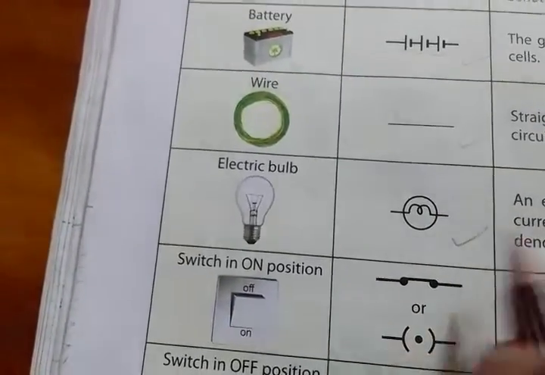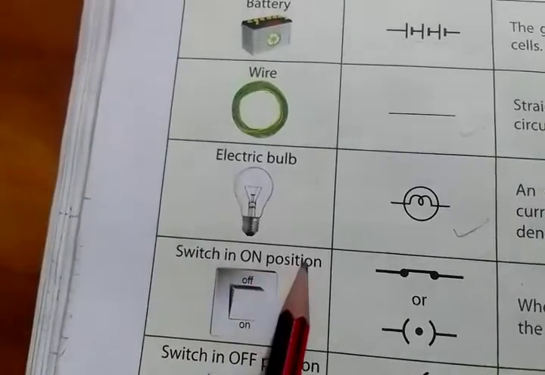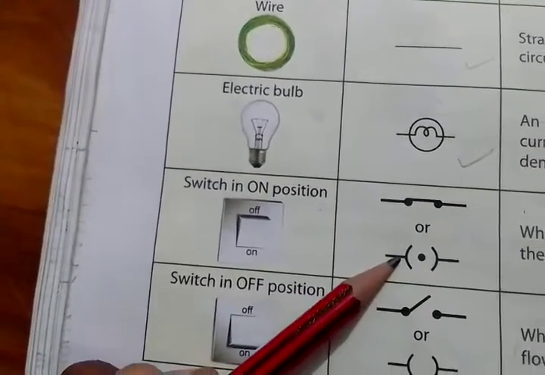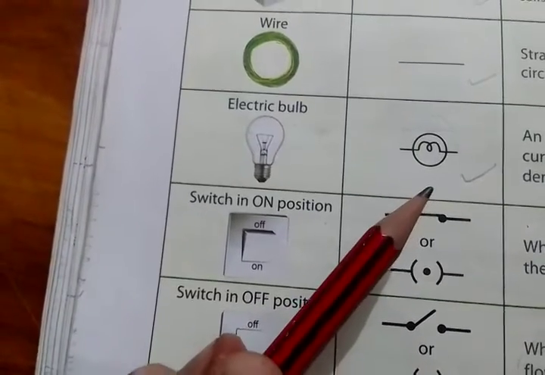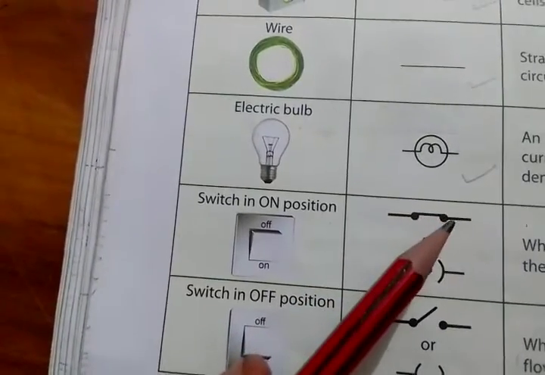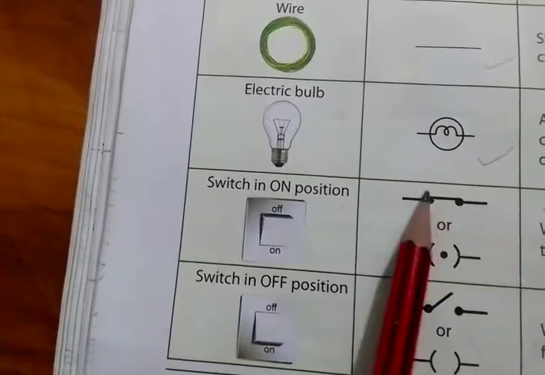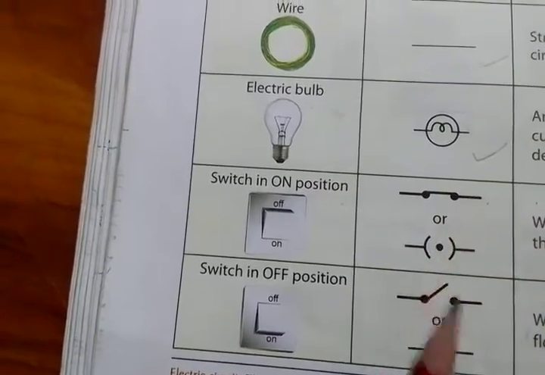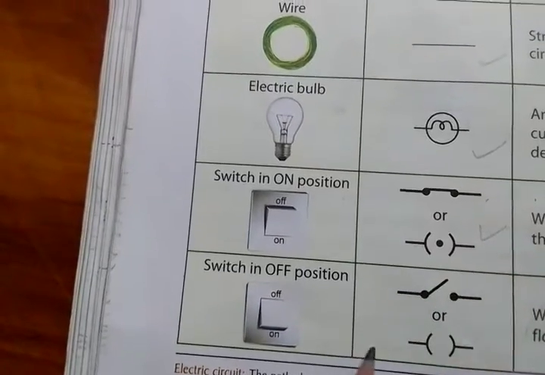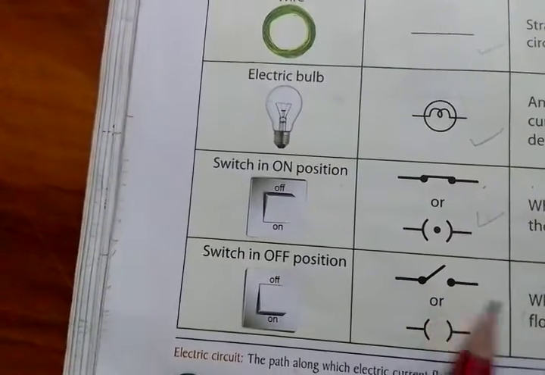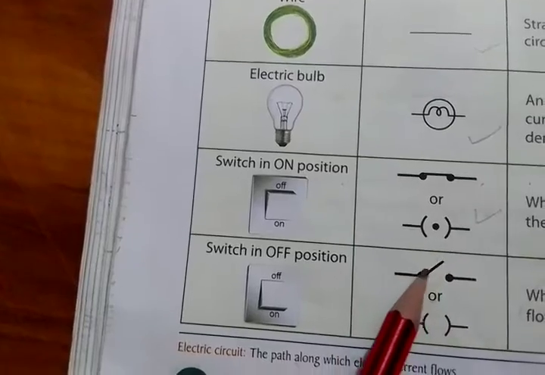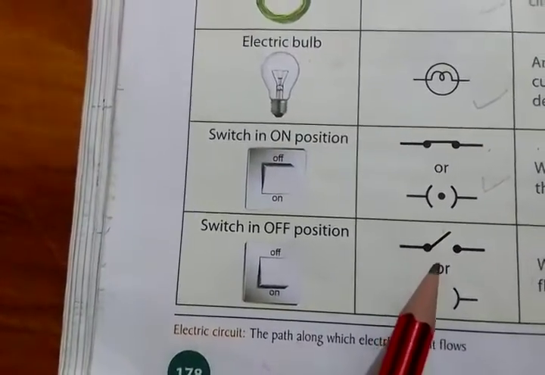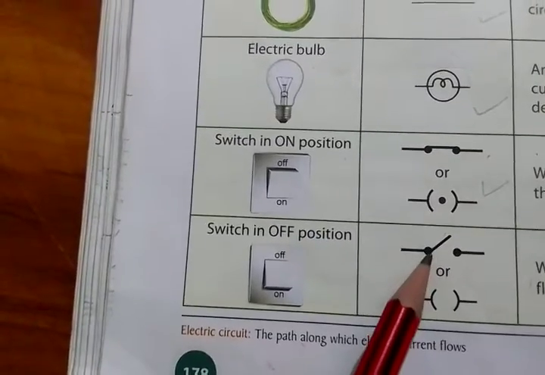Now the switch in on position. It can be this, it can be this also. When the two wires are connected, current flows through the circuit and it is in on position. Like this only, when the circuit is not connected, meaning the wire is not connected, that is known as off position, meaning the current is not flowing through it, so it is in off position.